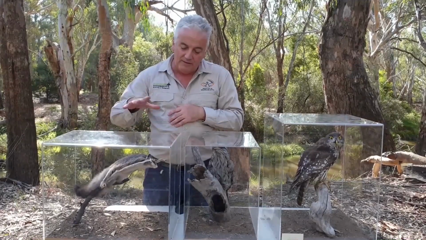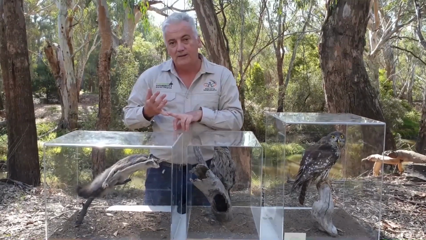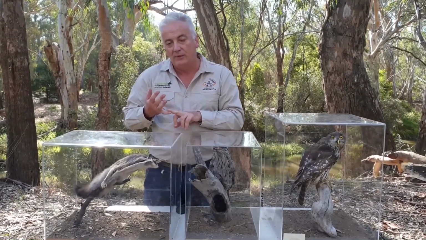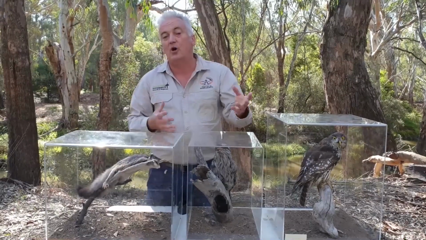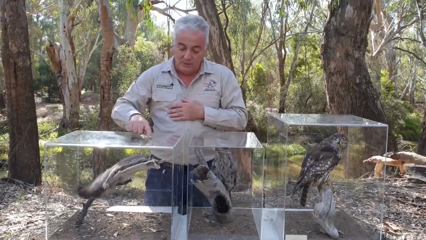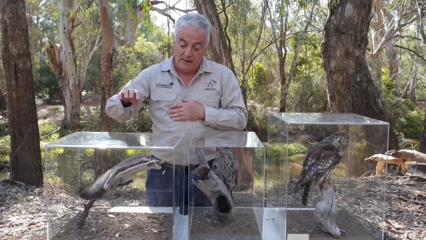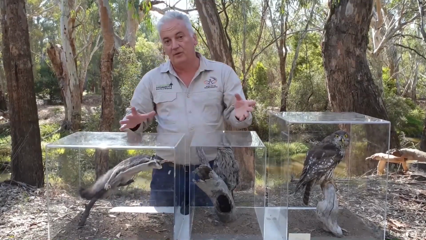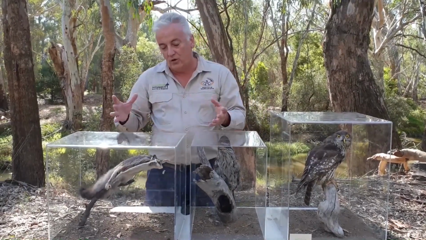With the glider, they eat insects normally, but in the winter time when there's no insects, as you can see, this time of year we've had insects everywhere, plenty of tucker for these animals. But in the winter time, very little food for them because the insects all sort of die off.